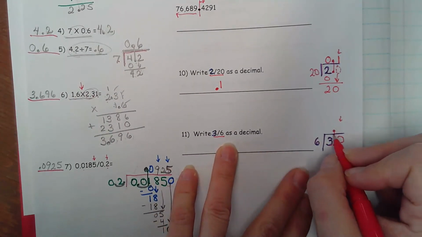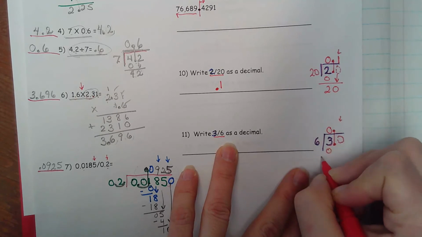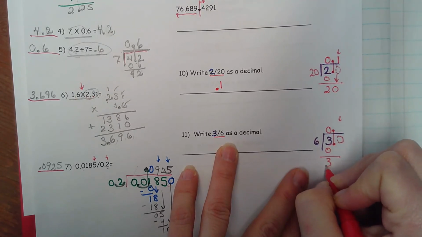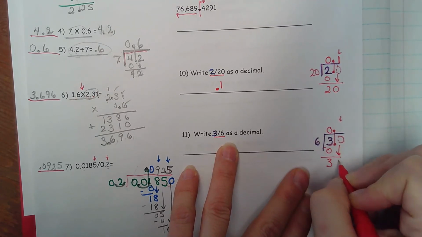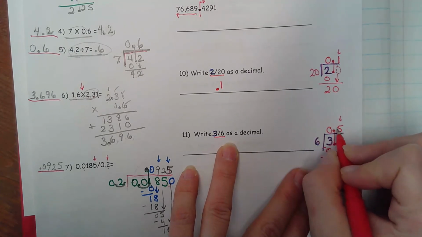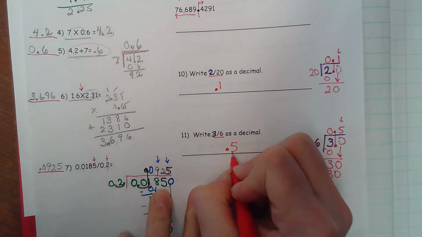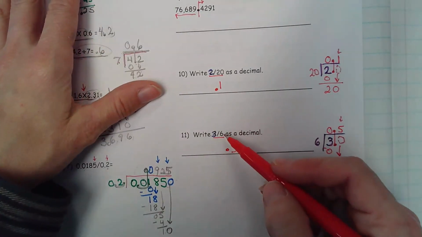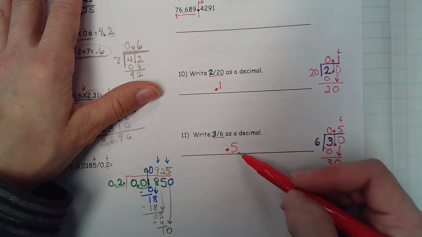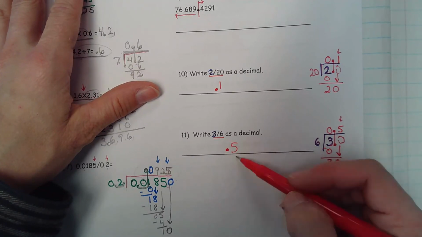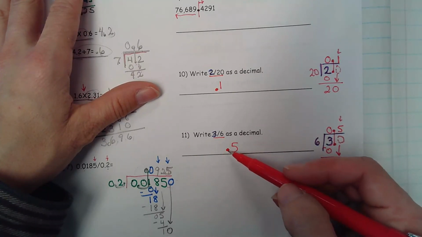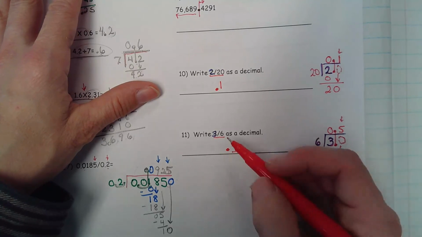3/6 as a decimal. 0 times 6 is 0. So when you subtract, that's a 3. You bring down this 0. 5 times 6 gives you exactly 30. This means 3/6 is equal to 5 tenths. We've talked a lot that the decimal 0.5 means 1/2.